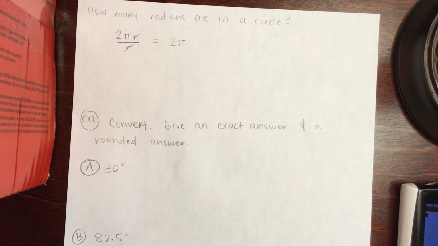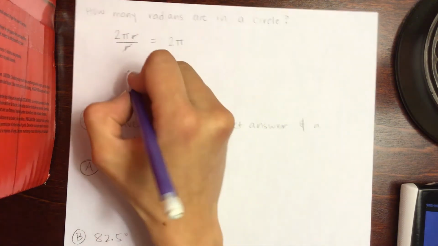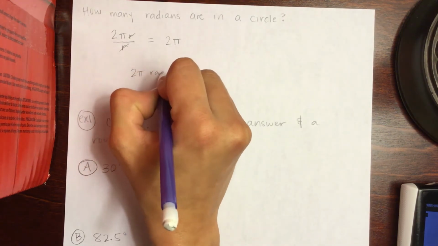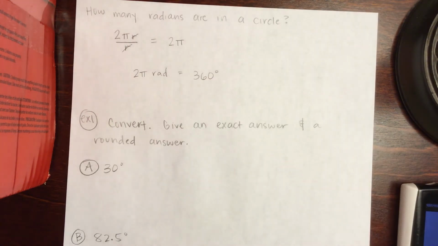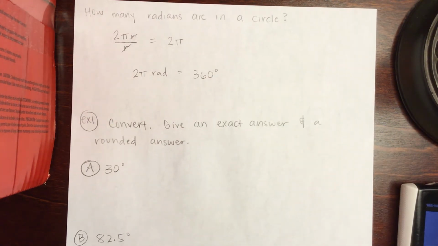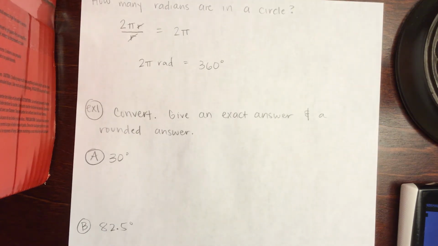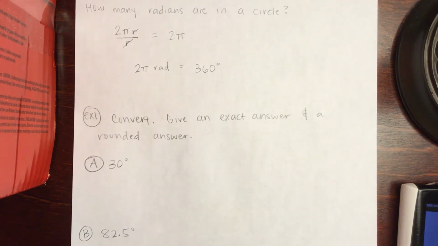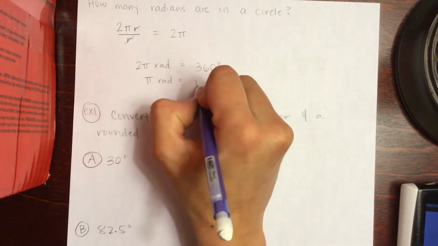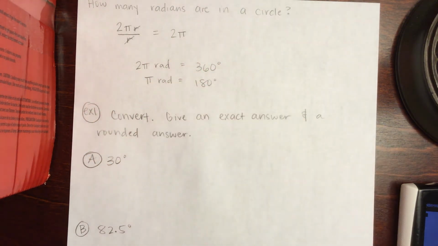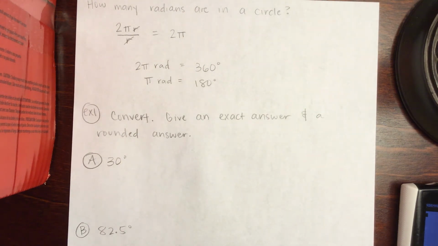All right, we're going to use that fact when we convert back and forth between radians and degrees. So there are 2 pi radians in a circle, and I think most people are aware that there are 360 degrees in a circle. You can use that as your conversion factor. I tend to do that because I just think in terms of full circles, but you can also say there are pi radians in 180 degrees. So cut both of those in half. It just gives you a little bit simpler of a fraction to deal with.